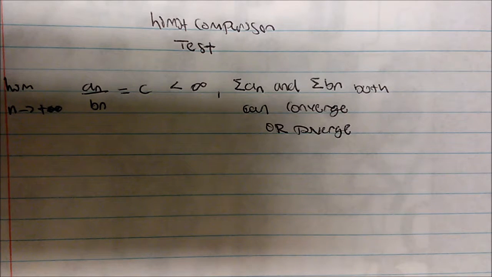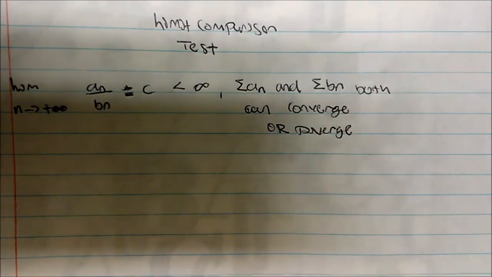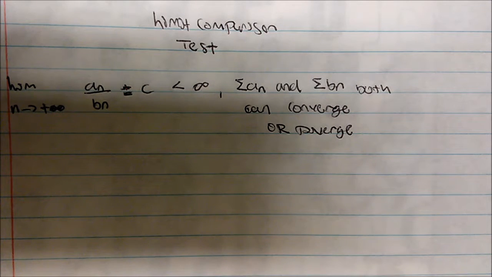In this video, we're going to talk about the limit comparison test. It's a very useful test, but it involves a lot of what we call p-series. And actually, the p-series is a determining factor with these tests.